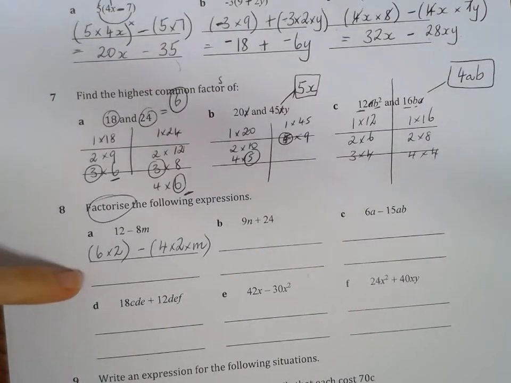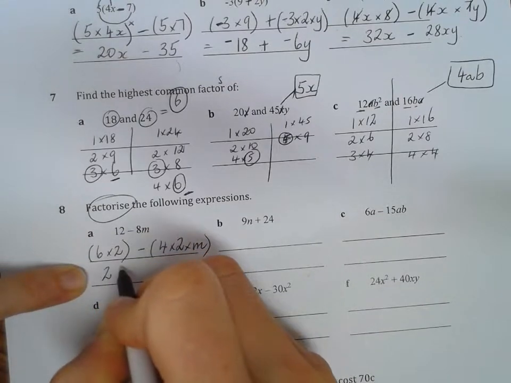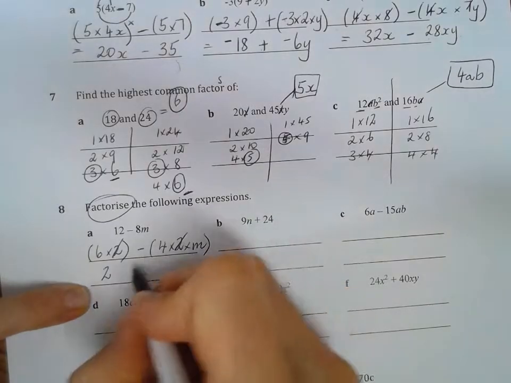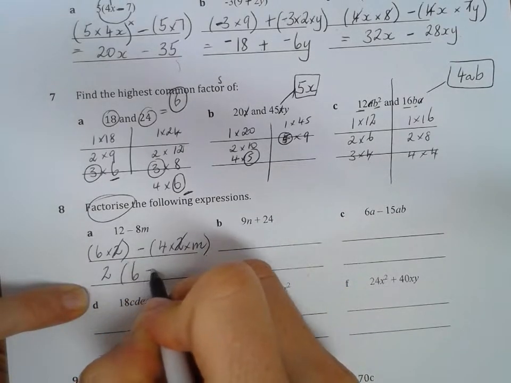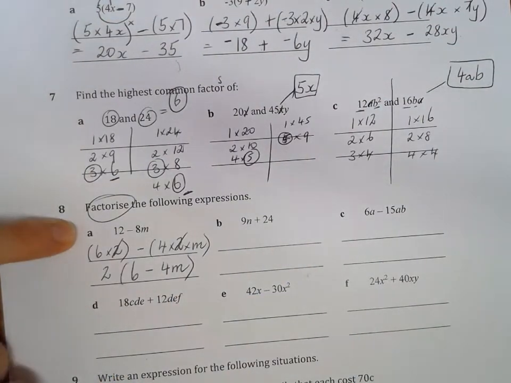Right, so our common factor is the 2, so they're crossed out, and I've been saying to students they become the leader. What is left over is 6 take away 4m, and that's the factorised version of that expression.